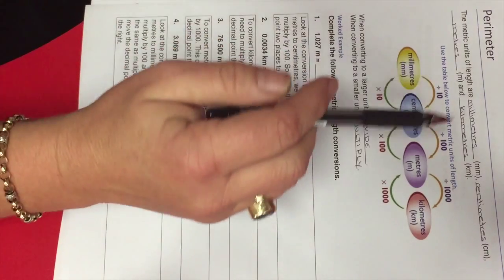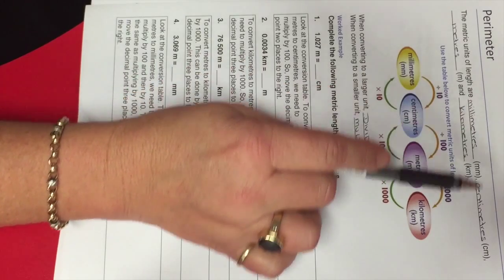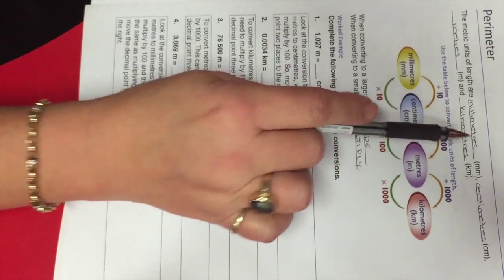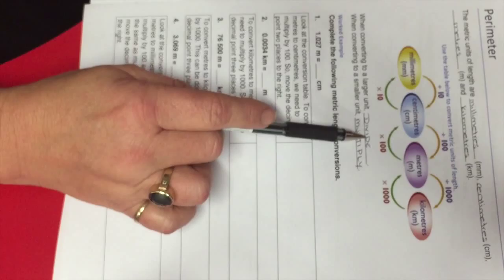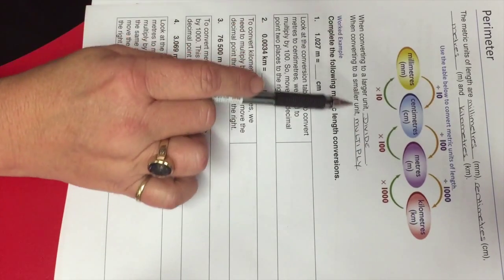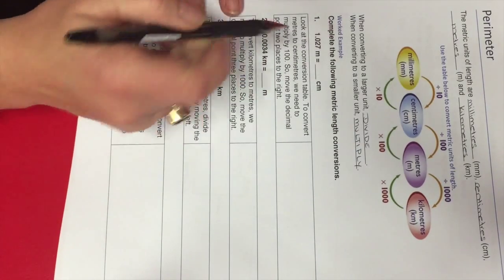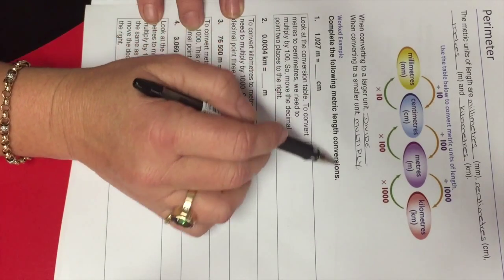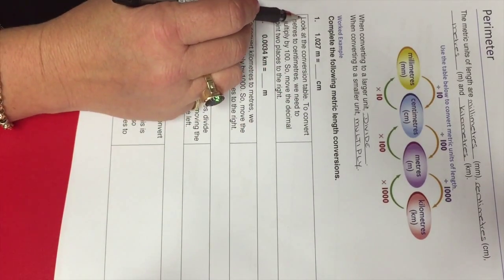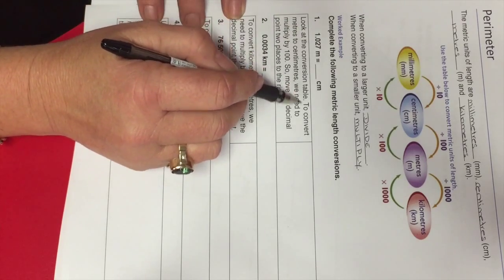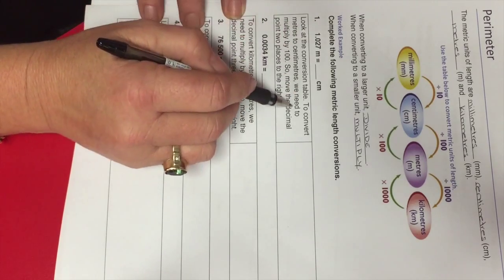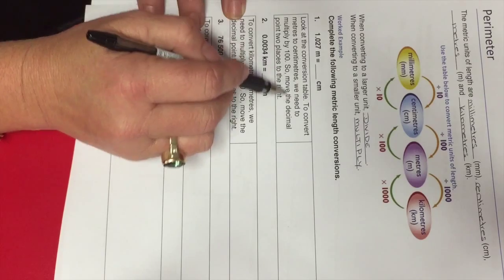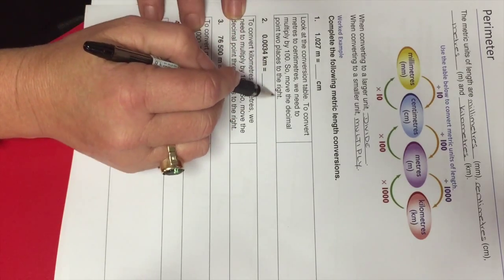By the time you've gotten to this stage, you should have already filled out millimetres, centimetres, metres and kilometres. When converting to a larger unit, divide. When converting to a smaller unit, multiply. This example is asking us to complete the following metric length conversions. Look at the conversion table. To convert metres to centimetres, we need to multiply by 100, so move the decimal point 2 places to the right.